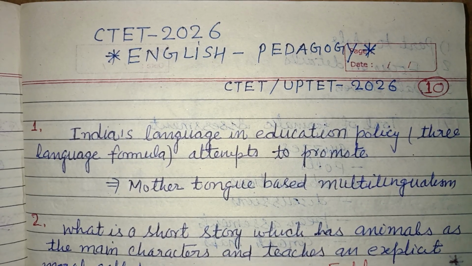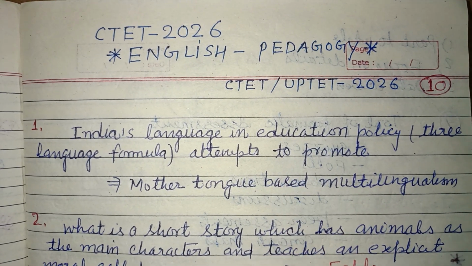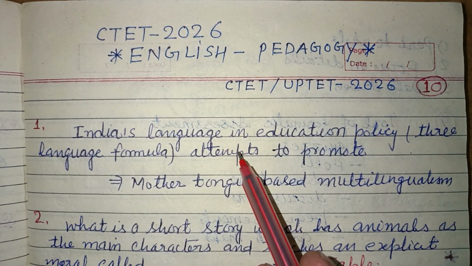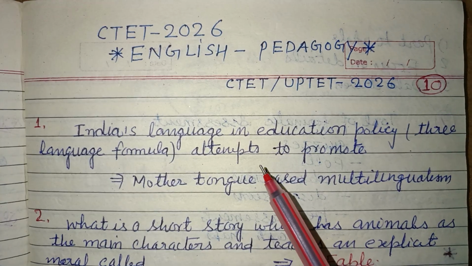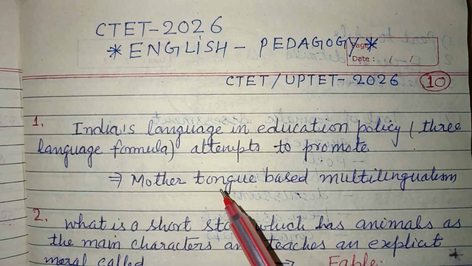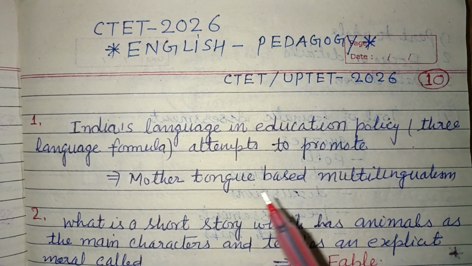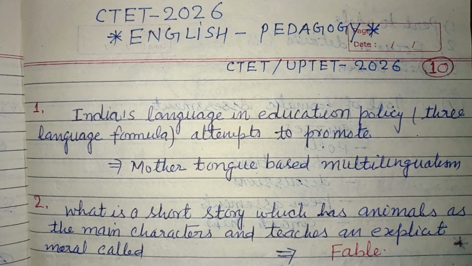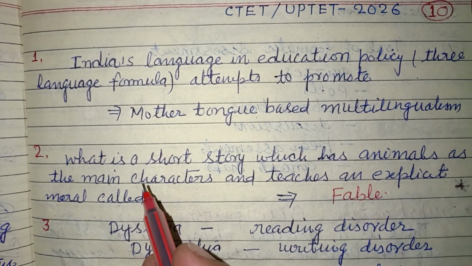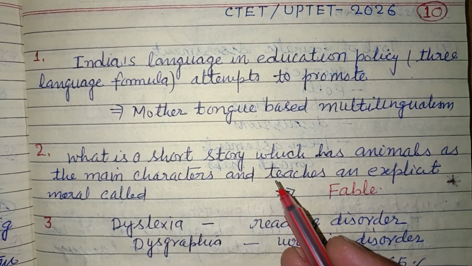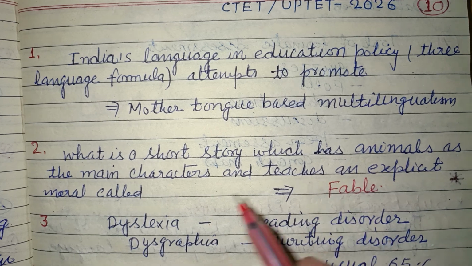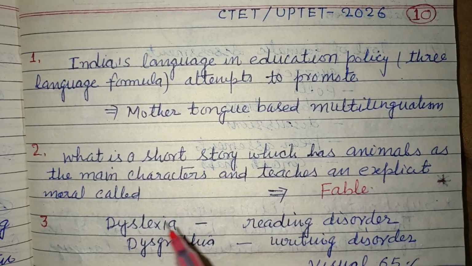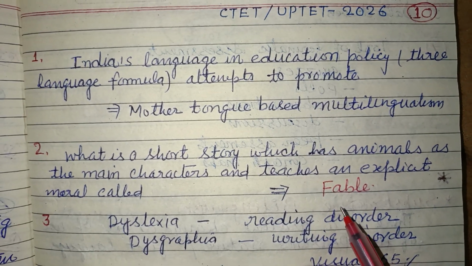CTET 2026 English Pedagogy. India's language in education policy, the three language formula, attempts to promote mother tongue based multilingualism. What is a short story which has animals as the main characters and teaches an explicit moral code? It is called a fable.